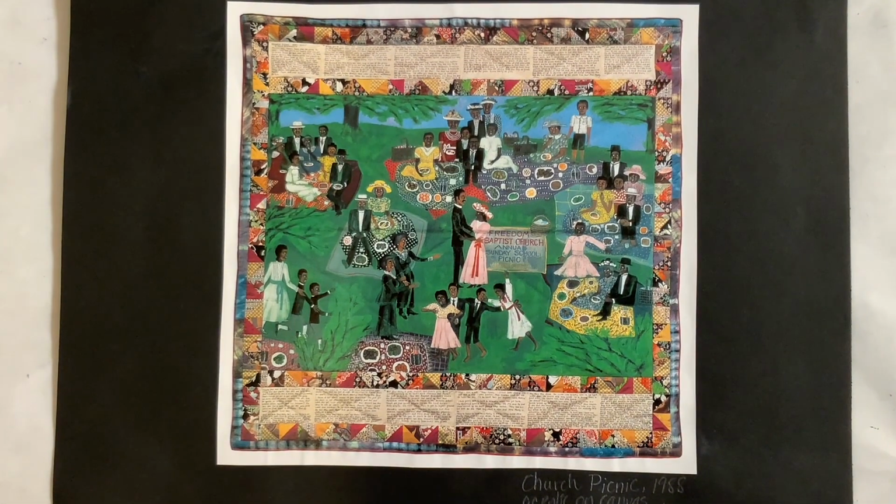What do you see in this picture? Take a good look at it. Do you see people that are dressed up who are outside? Some of them are sitting on blankets, and some of them, it looks like they could be dancing and playing. Did you notice the food on the blankets? What do you think is happening in this picture? Do you think they're having a picnic? I think so.